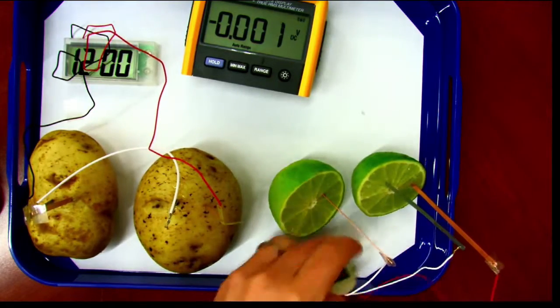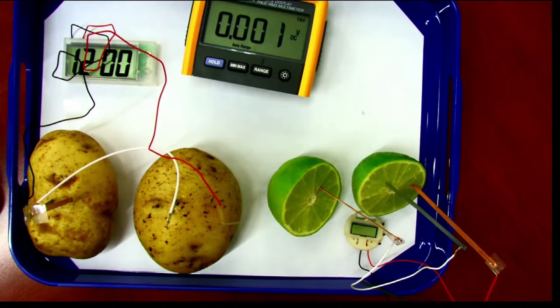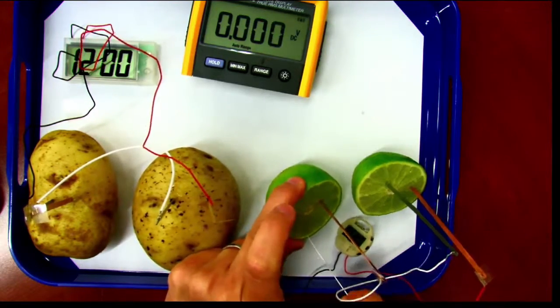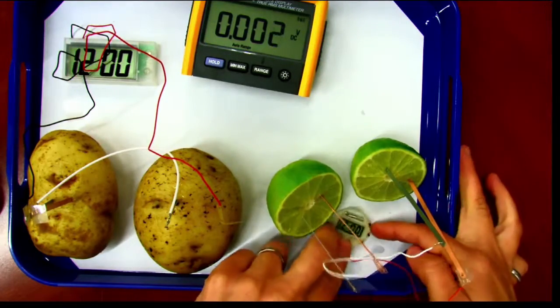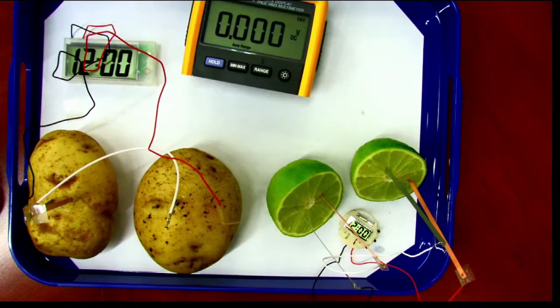And then the one that has copper needs zinc. Wait, we have to do the reveal. Get in there, clock. Wait. I'm conductive, so it was working with me. All right, there we go. So we have this other little clock that works with a lime. Let's see what we get out of the lime here.